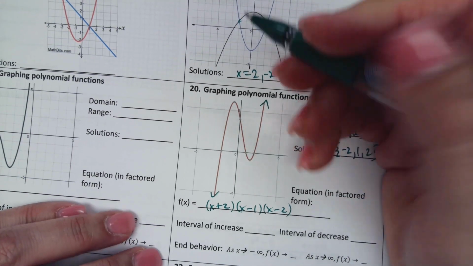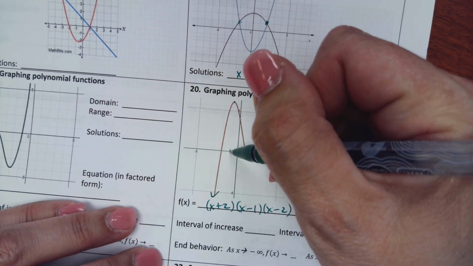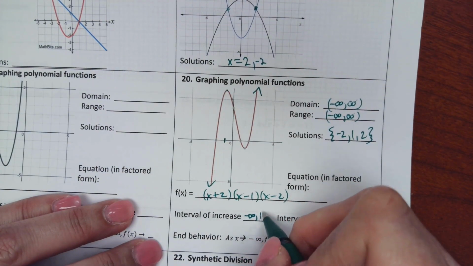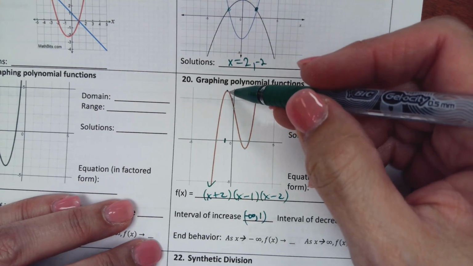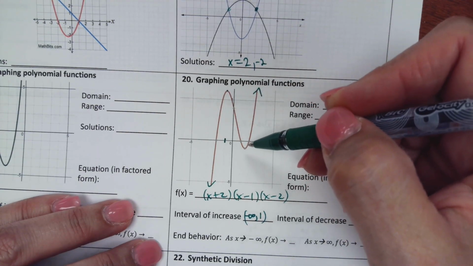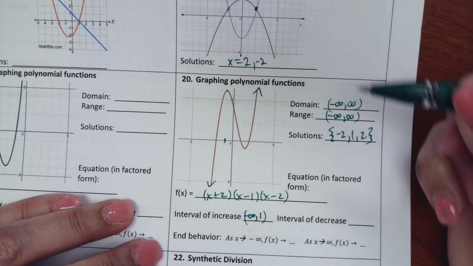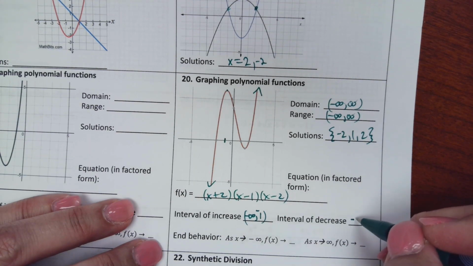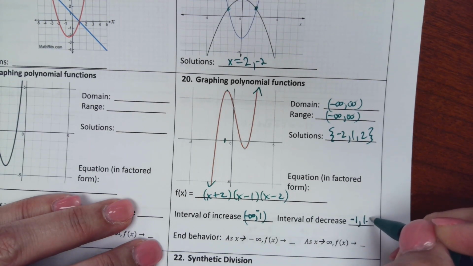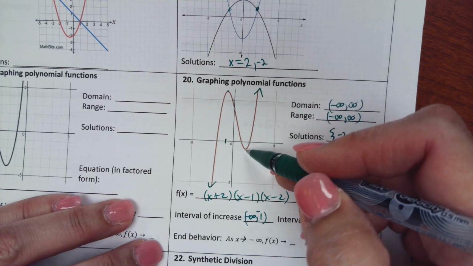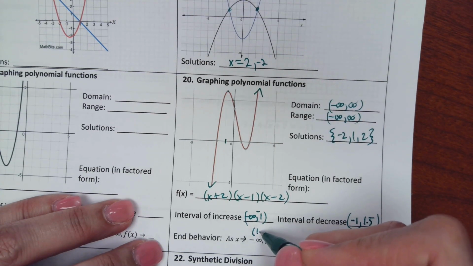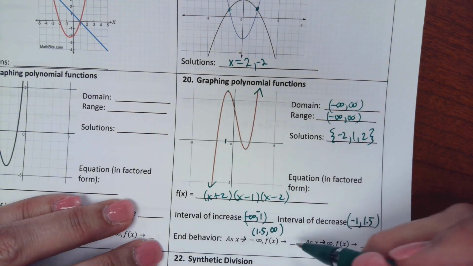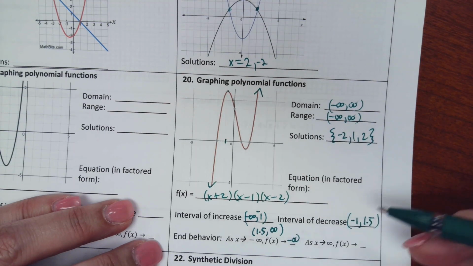Increasing. So this is increasing. Look, this point right here is at x equals 1. So it's increasing from the left all the way to 1. So negative infinity to 1. And it's decreasing next from 1 to this place. So this x value looks like 1.5. So I'll say this should be negative 1. From negative 1 to 1.5, and then it's back to increasing again, 1.5 and on. All right, my end behavior on the left side is going down, on the right side up.